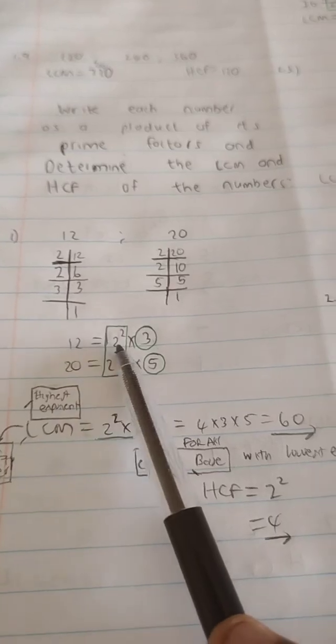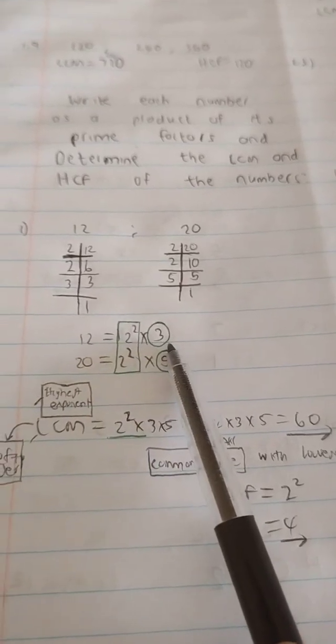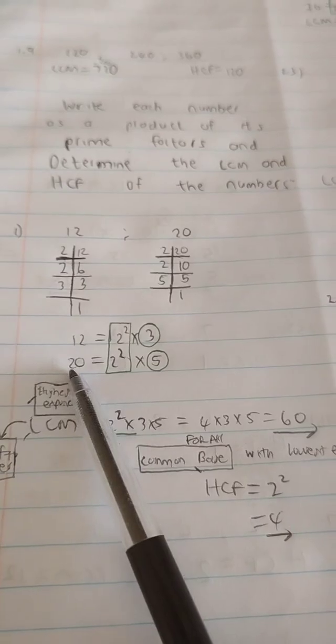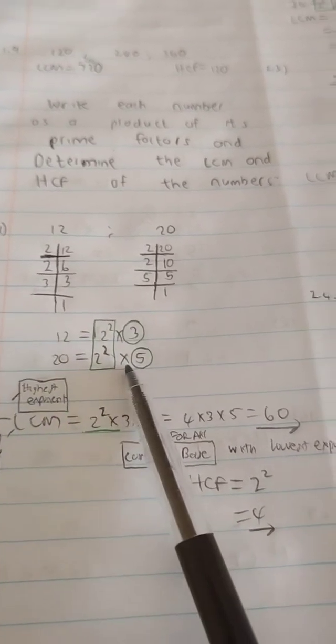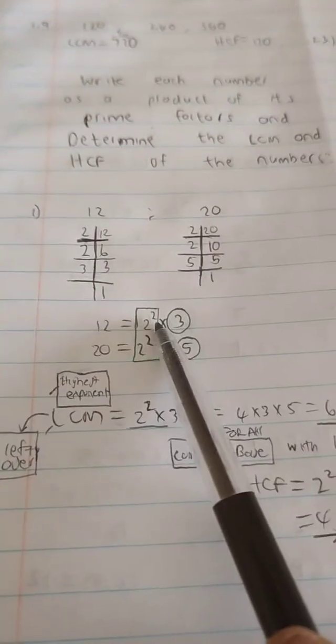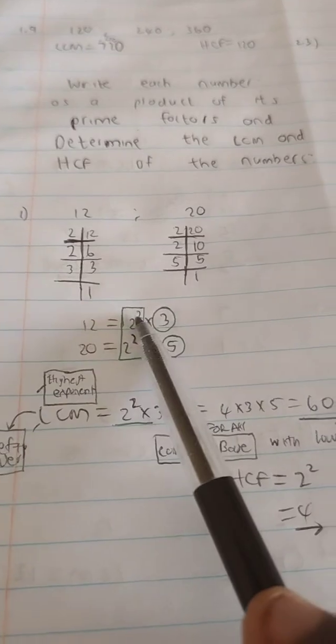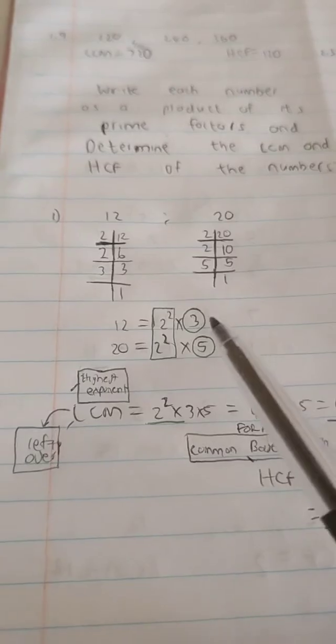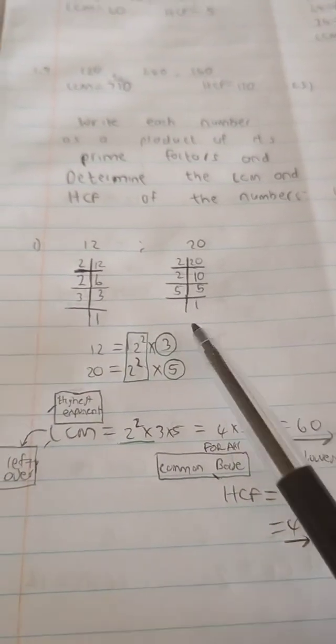Are we all good with 12 being 2 squared times 3? And then 20 being 2 squared times 5? Are we good with that? Because 4 times 5 is 20, it makes sense. 4 times 3 is 12, it makes sense. Then LCM, what did we say? Okay, common base with the highest exponent, right? And remember, if the common base is there, then obviously we're going to choose the common base with the what? With the highest exponent, if the common base is there, all right?